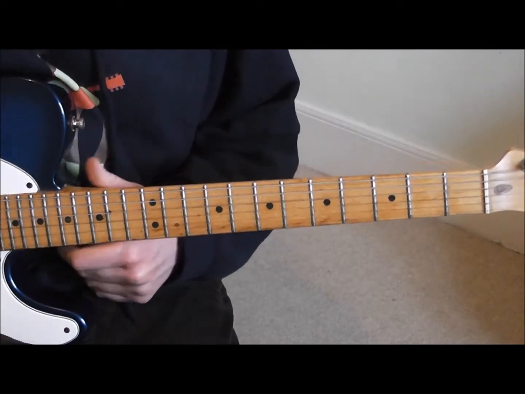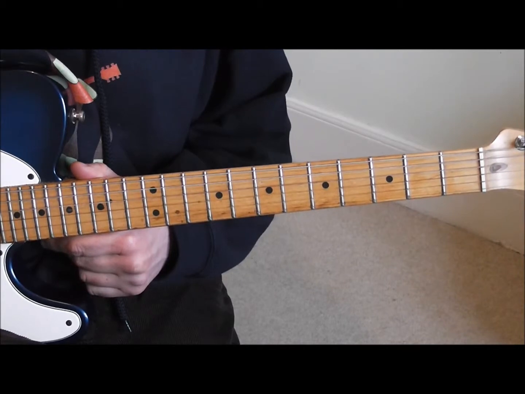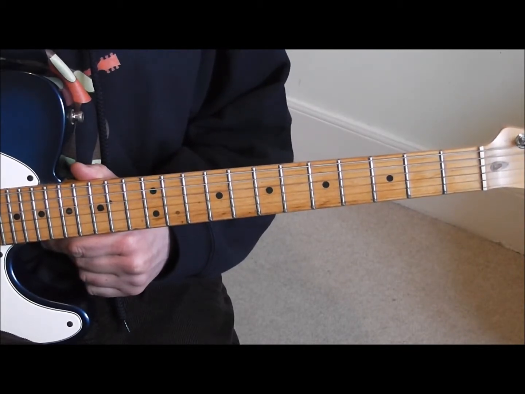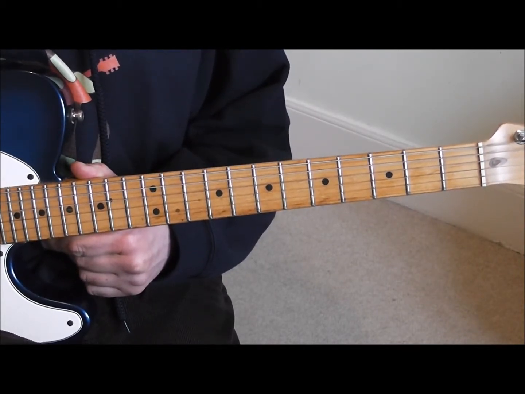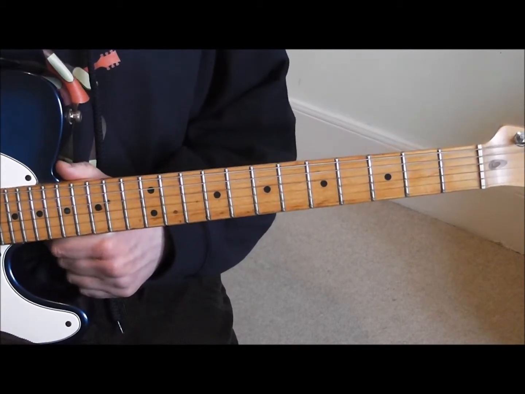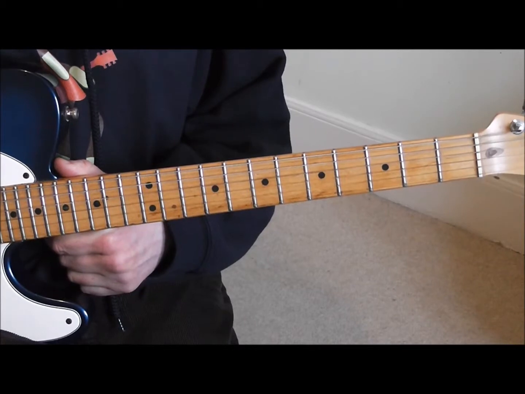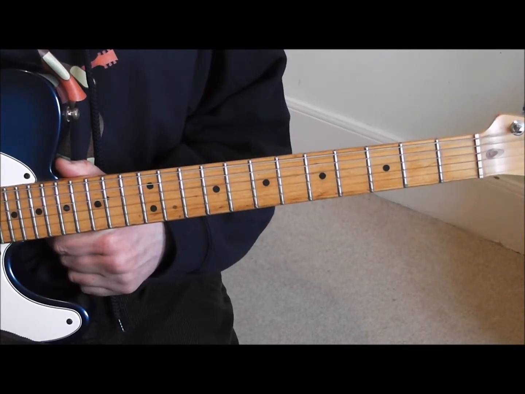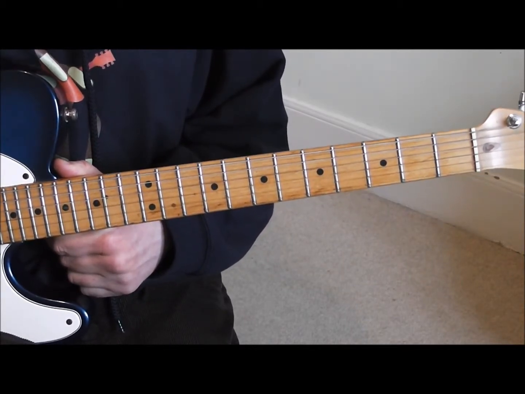Okay, in this lesson I'm going to teach you how to play the minor triad shapes on the guitar. A minor triad contains the root note, the minor third or the flattened third, and the perfect fifth. For these examples we're going to be working in A minor, so we've got notes A, C and E.